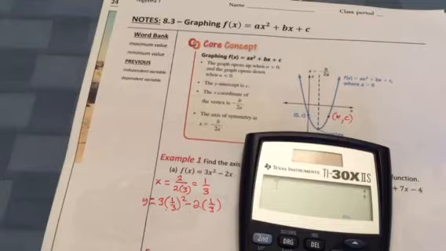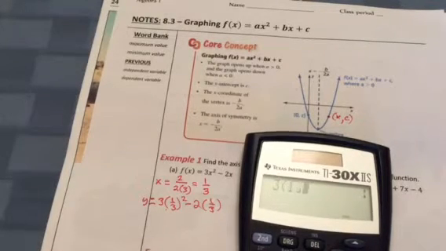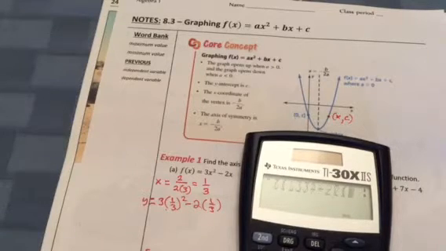So on the calculator, what we will type is this. I'm going to use the fraction key, 1/3, like that, and then square that, and then say minus 2, and again in parentheses I'll put 1/3.